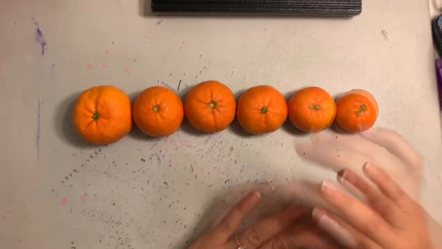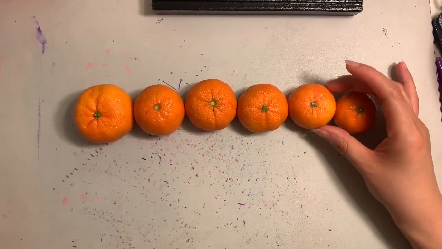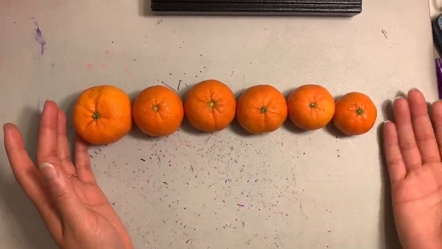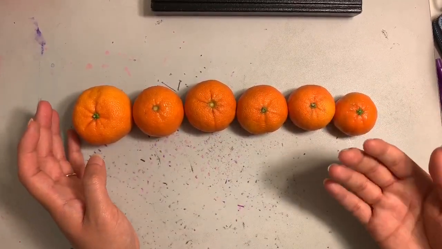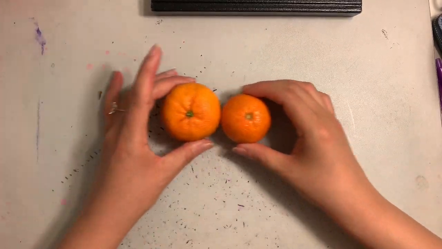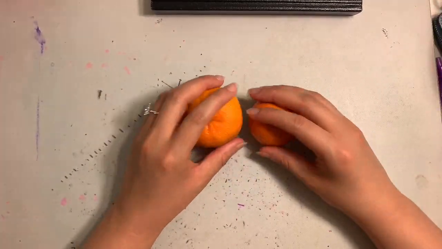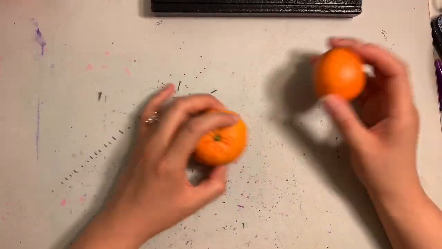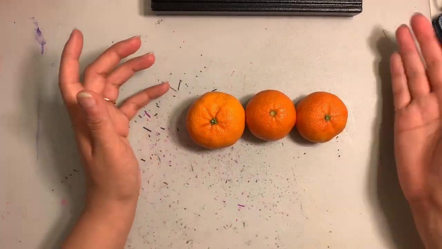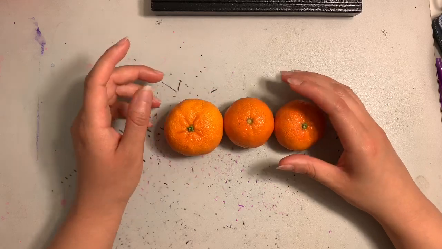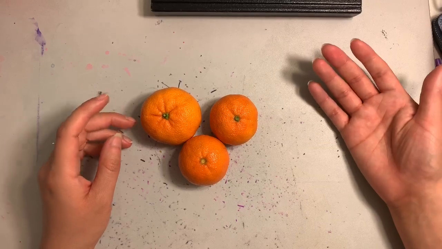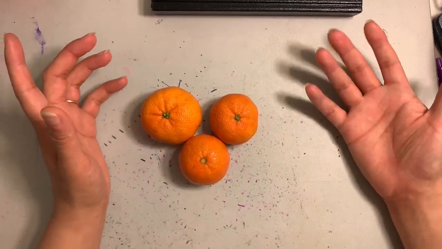Now, when I was looking for these objects, I was trying to find at least 5 of them or more so I can really see that line. If I tried to make a line with just 2, it'd be kind of difficult to show where that line is going, whether it's going up and down or side to side. Even with 3, you could do a line, but it would be difficult if you wanted to do a zigzag line or a curvy line. It's just really hard to see where that line is going.